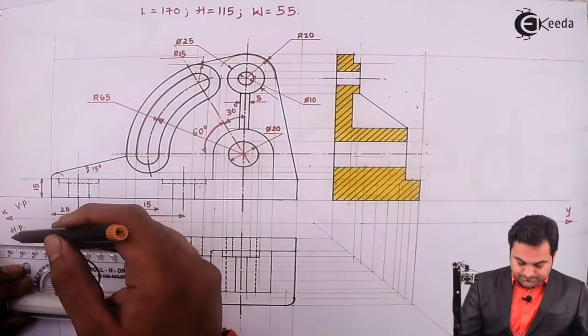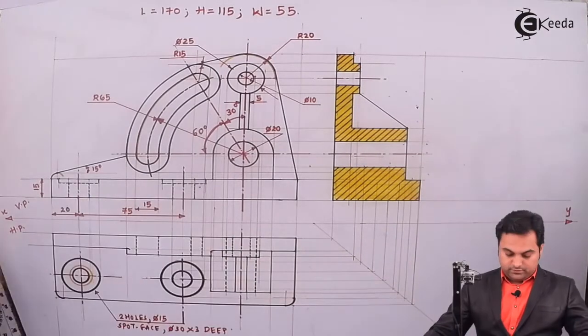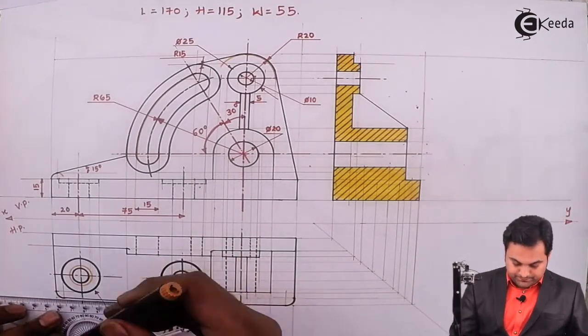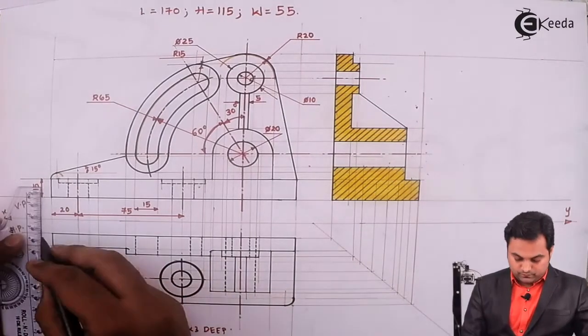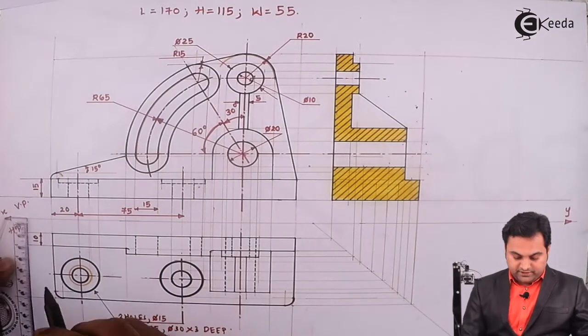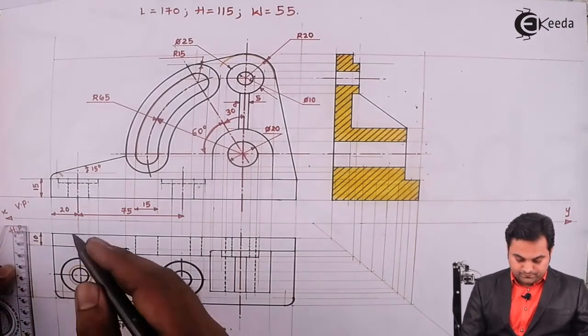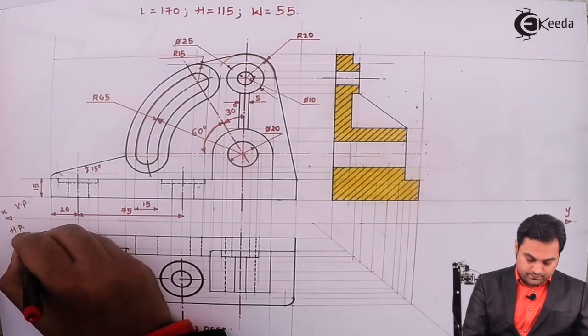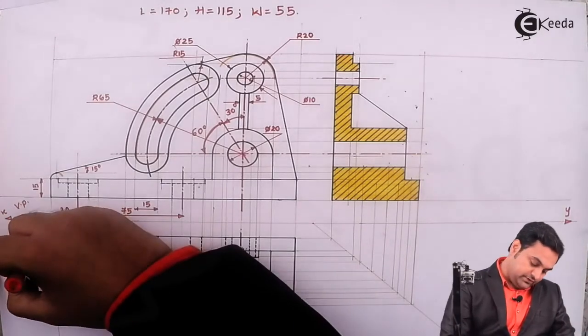Then the plate which is there behind, having width of 10 mm. The total width is 55.